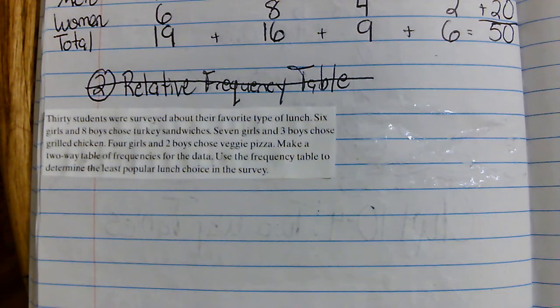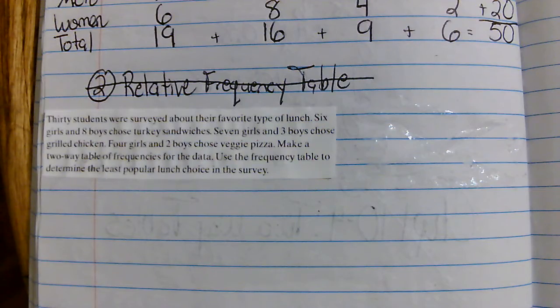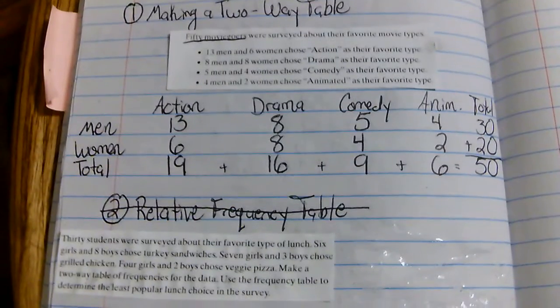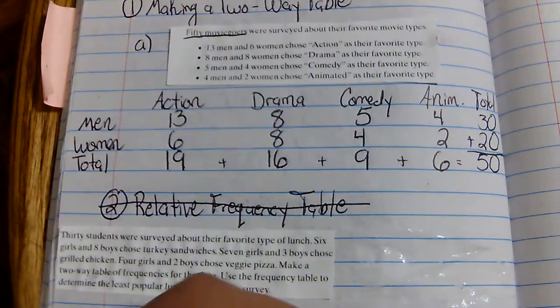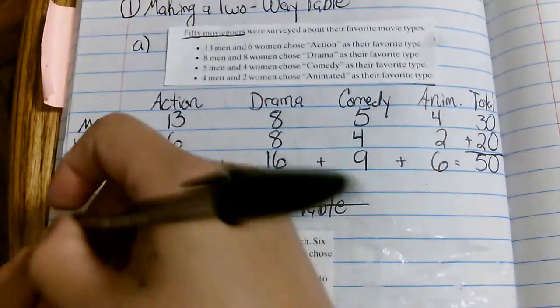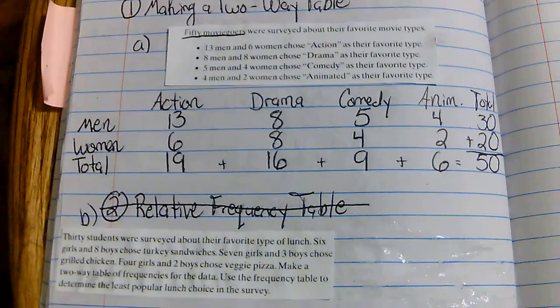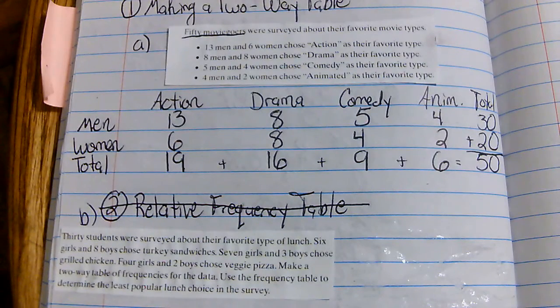Hey guys, I just realized that those two cutouts don't actually go together. I apologize for that. I meant to do one other example of a two-way table before we got to relative frequency. So this one up here, we're actually going to call A, and then this one down here we're going to call B. Just kind of put it in where you can. I apologize for that.